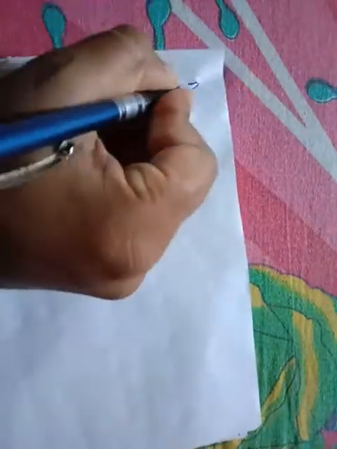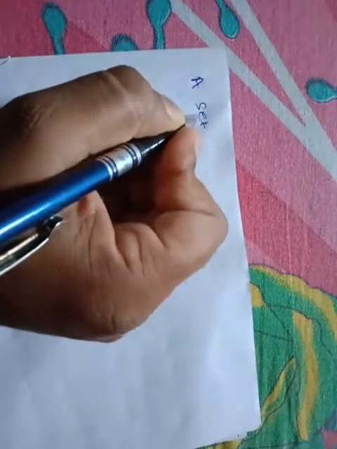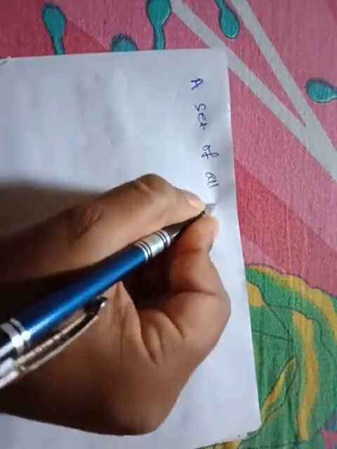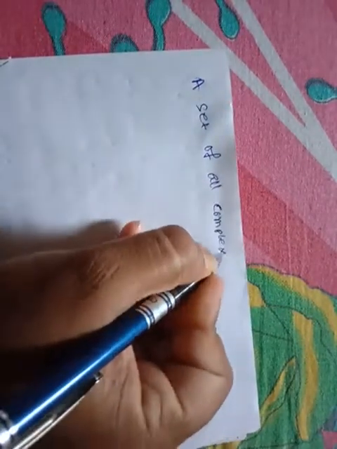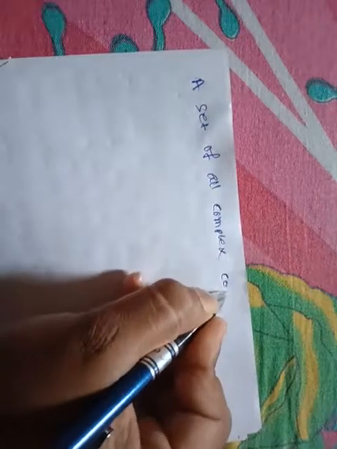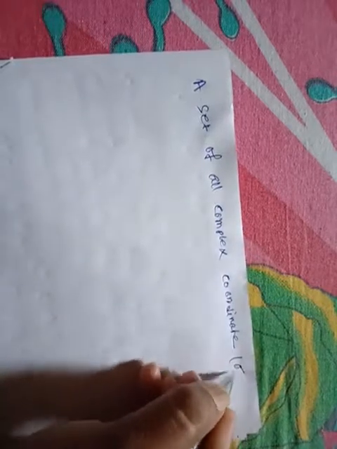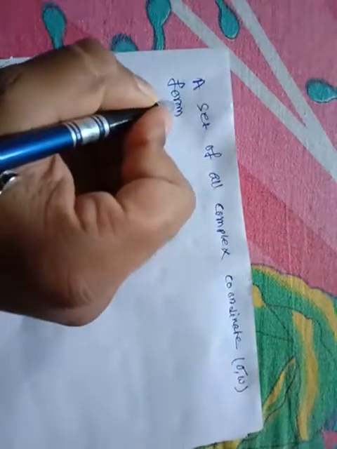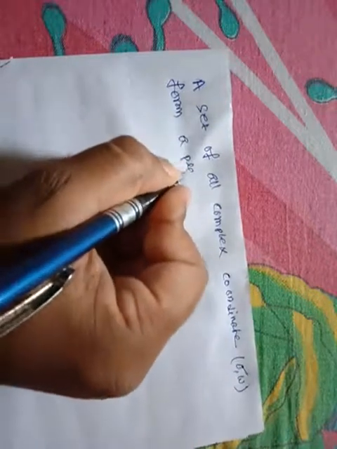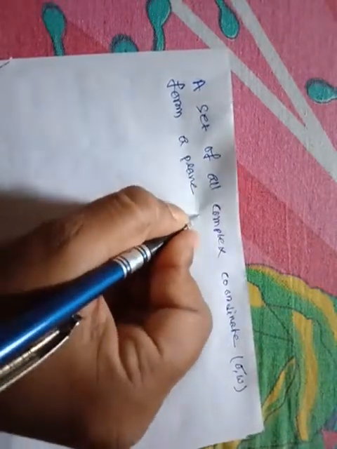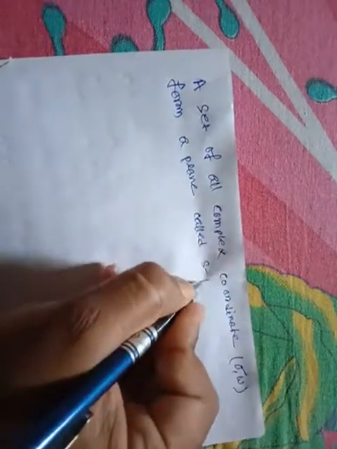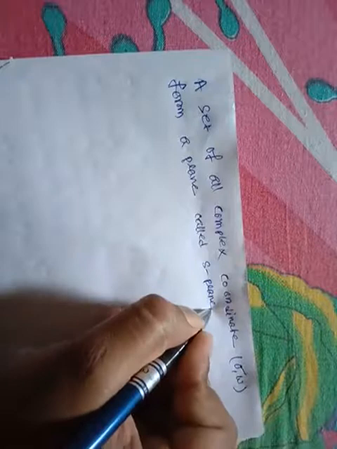The set of all complex coordinates (sigma, omega) forms a plane called the s-plane.